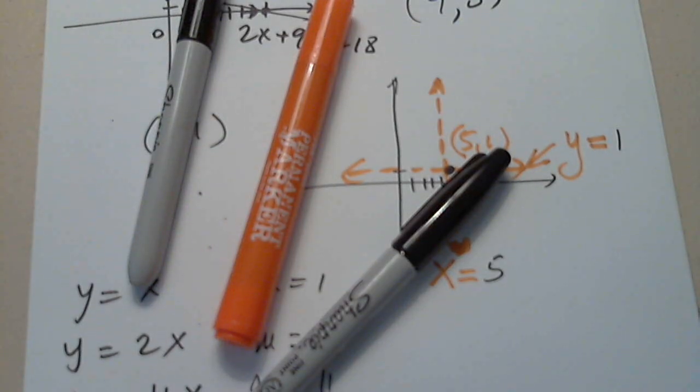So now, here's how we do this with the graphing calculator. Of course, you have to do it on paper here, I mean in the system, but I want to show you how to do this with a graphing calculator. Okay, we go to y equals.